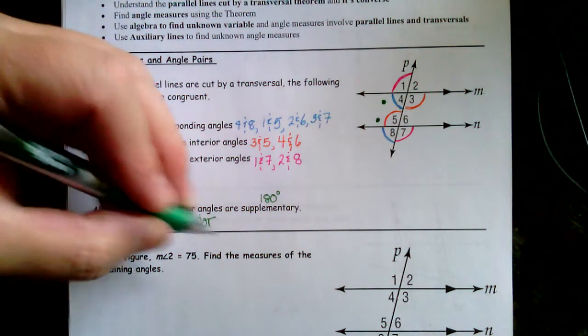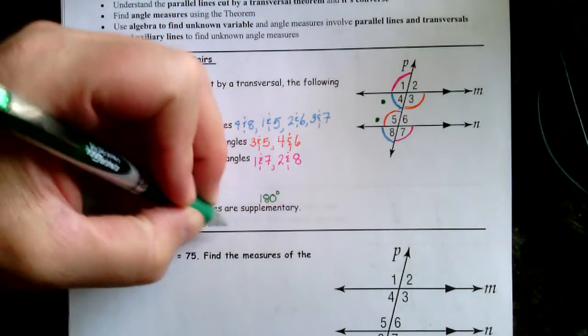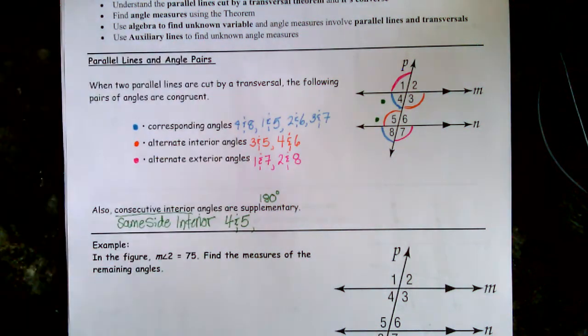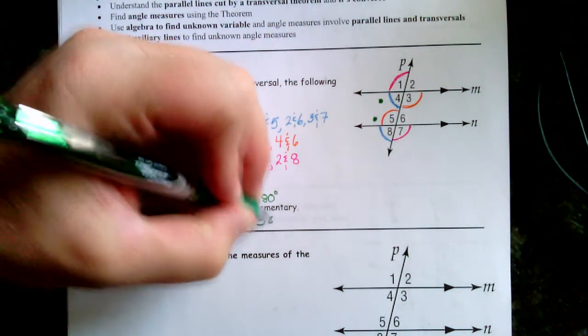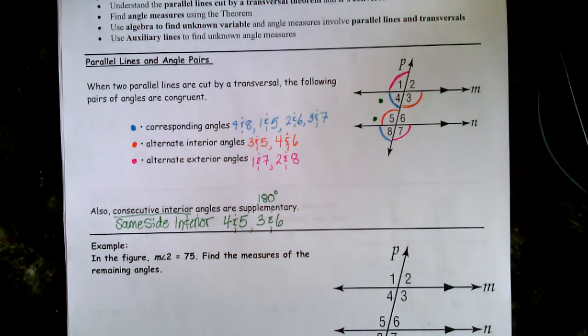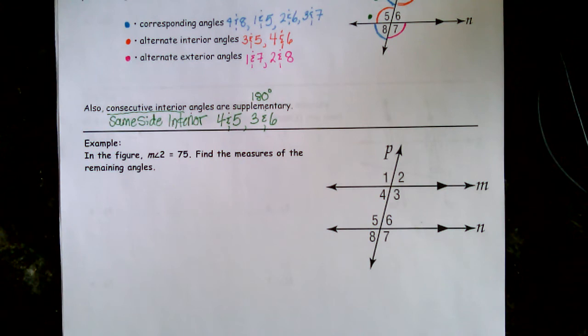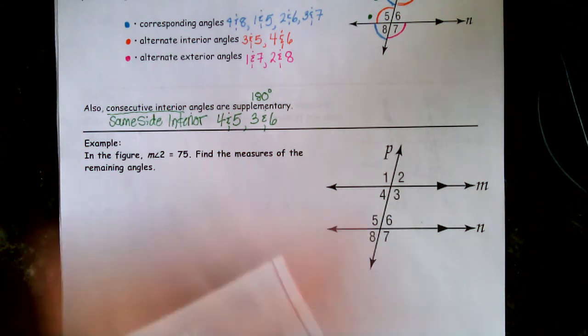Same side interior, consecutive interior would be 4 and 5, and 3 and 6. Remember, there are a couple other situations that I can explain using this diagram down below that we've already learned in the class, but it's helpful to be reminded of them.